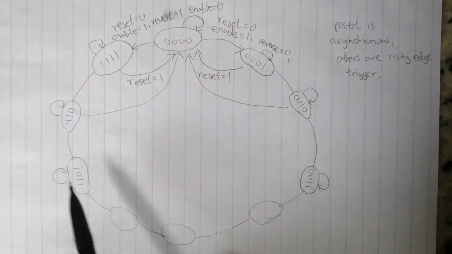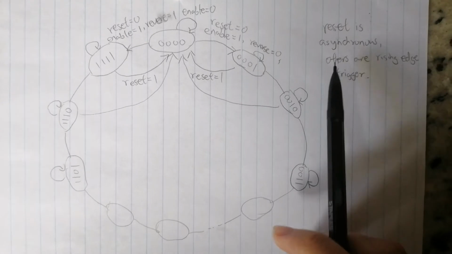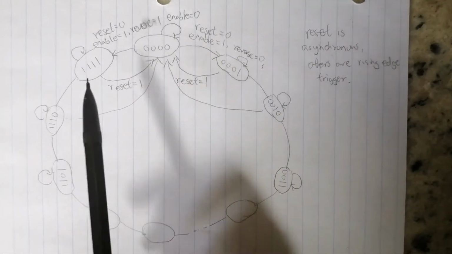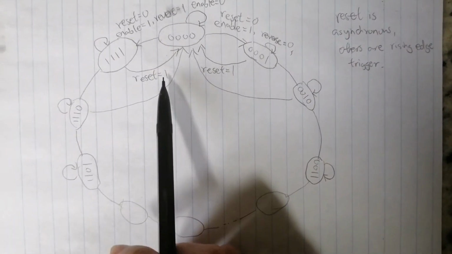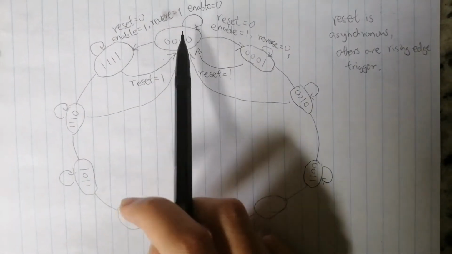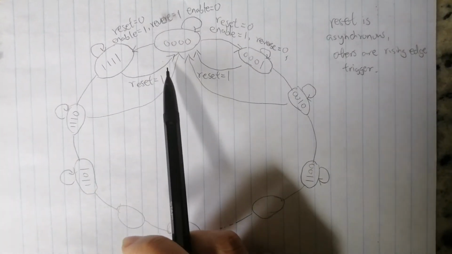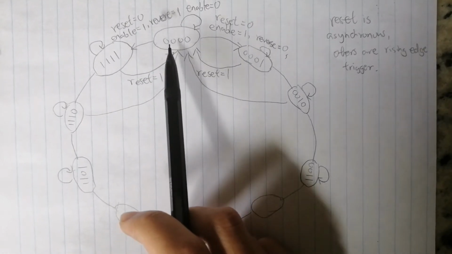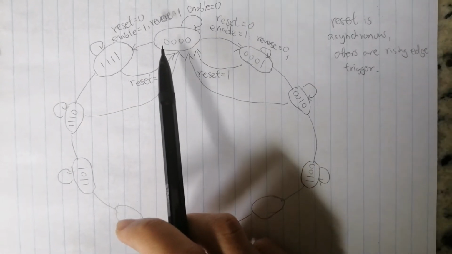All of these are synchronous because they are all edge triggered. But reset is not edge triggered, it's asynchronous. So it doesn't matter which state, as long as reset equal to 1, the output jumps to 000 immediately.